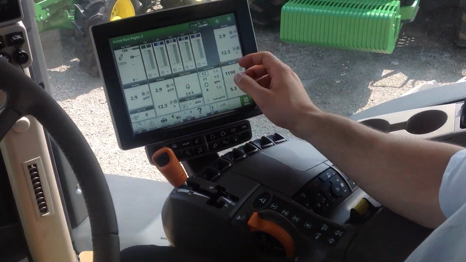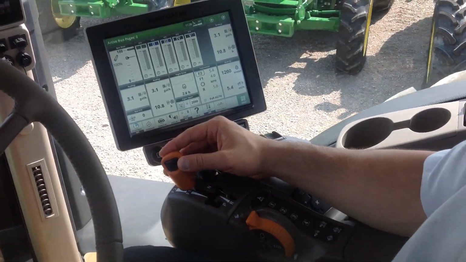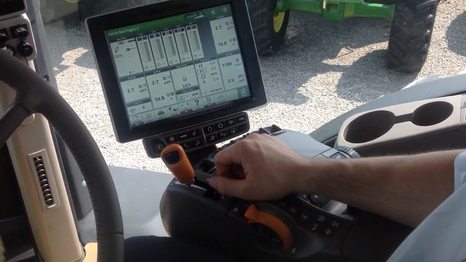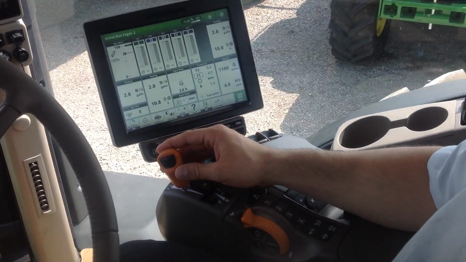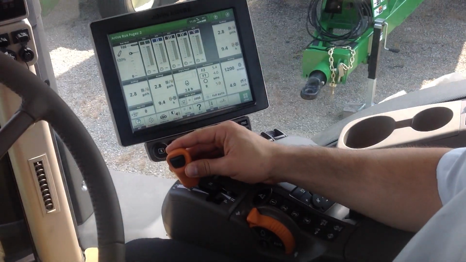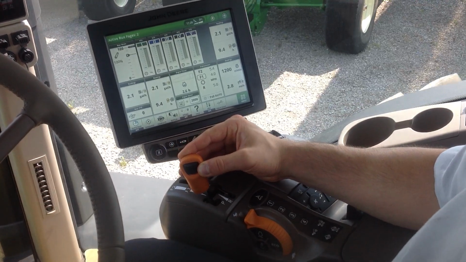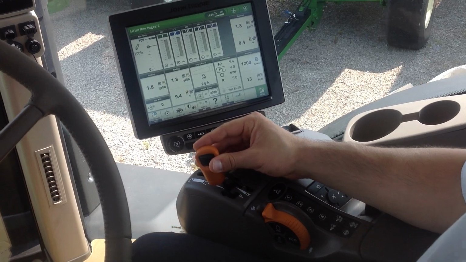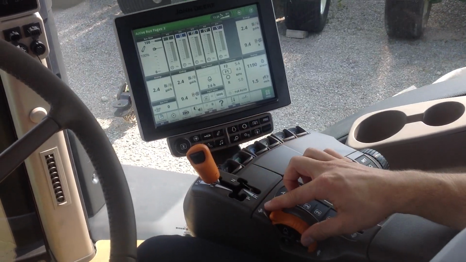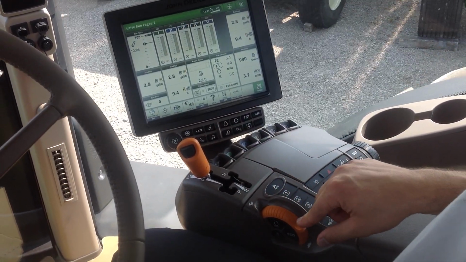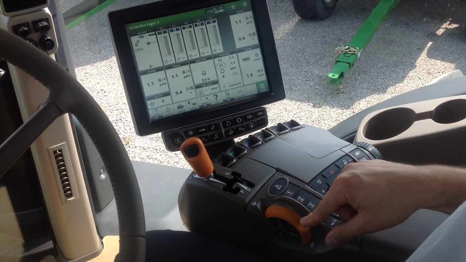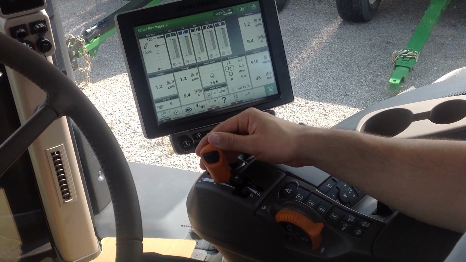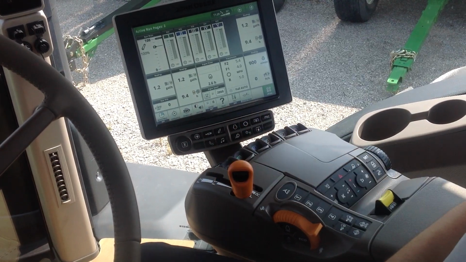To make our turn, we'll simply pull back on F2, bring it back to F1, and we can be at 4 mile an hour to complete our turn. To stop, we can either pull the transmission lever back into park. We could also use the throttle to slow down, and then press the brakes to come to a stop and put the transmission back in park.